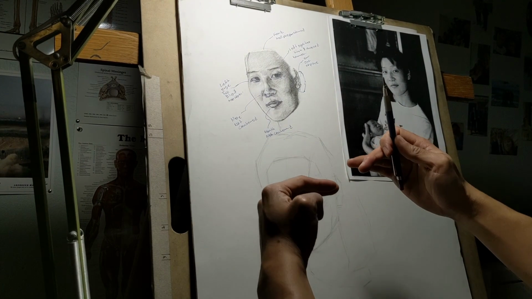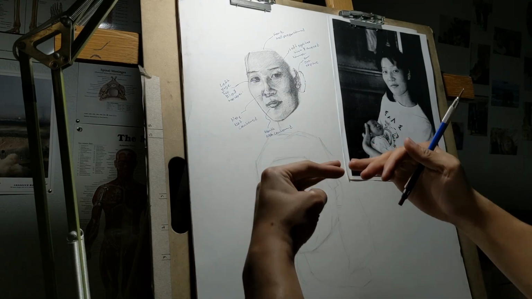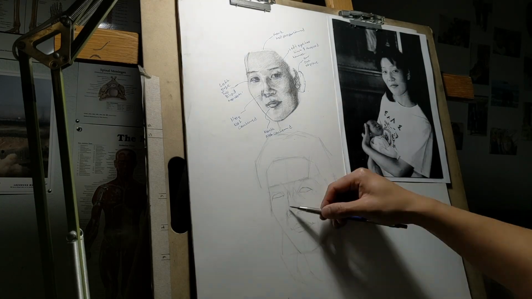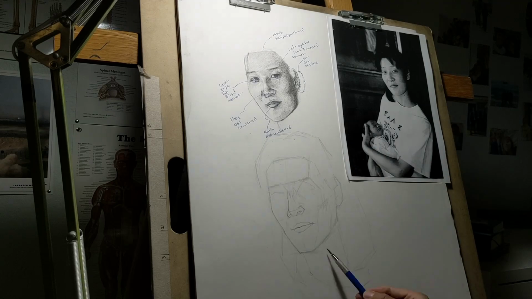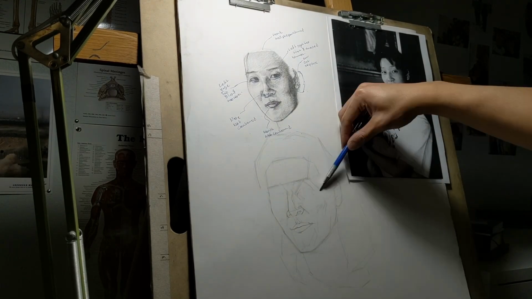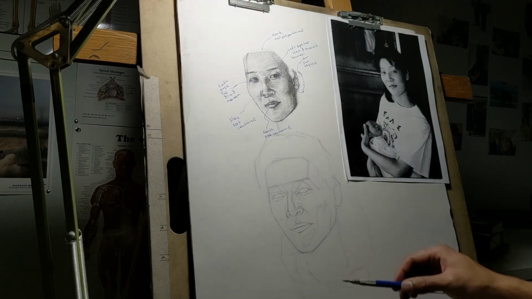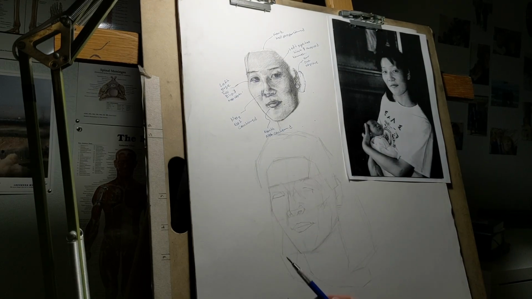We also want to take note of the tilt, the canthal tilt, as well as just the overall tilt of the eyes. You can see I'm also using a lot of straight lines.